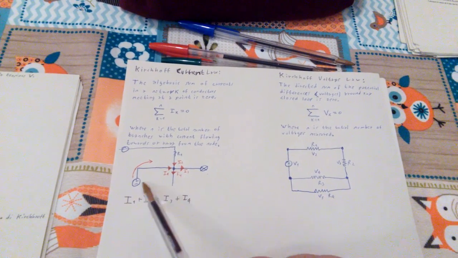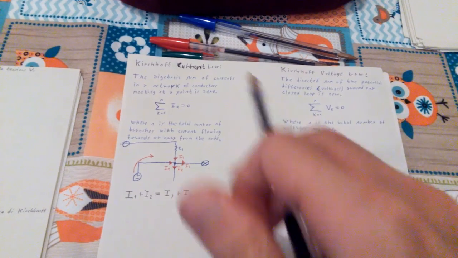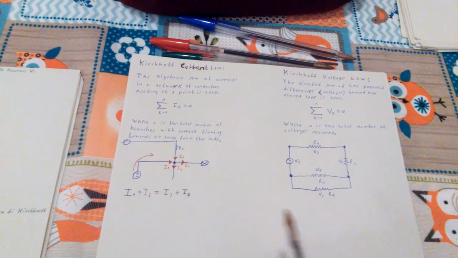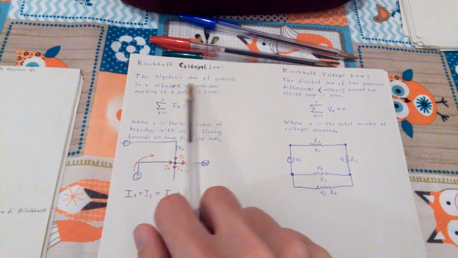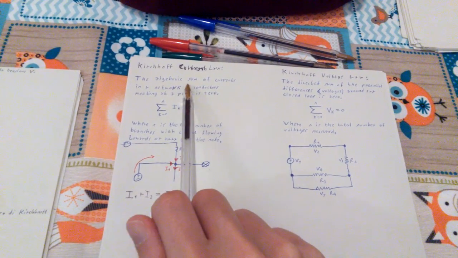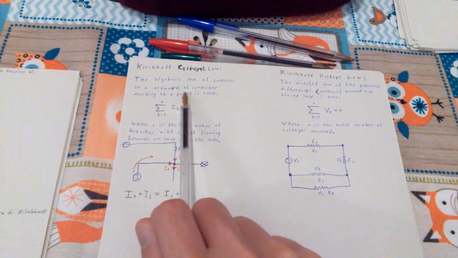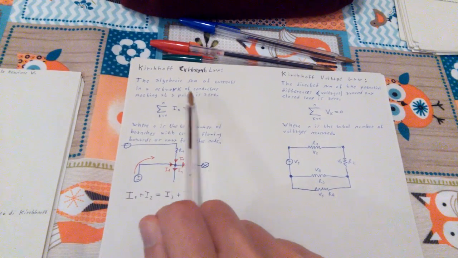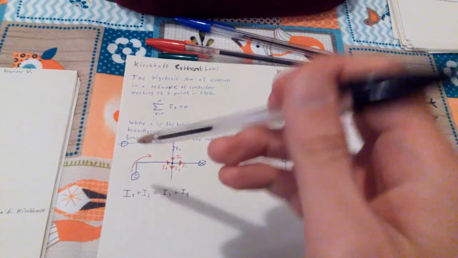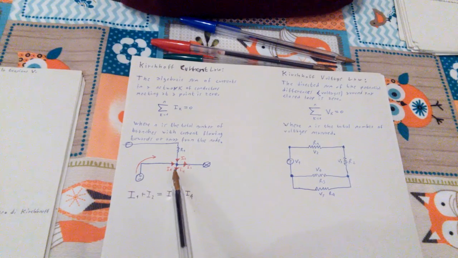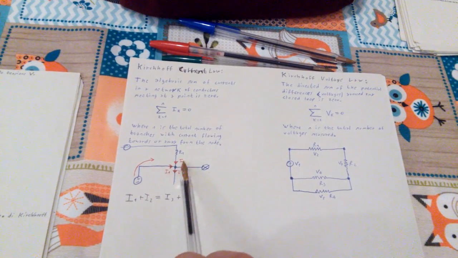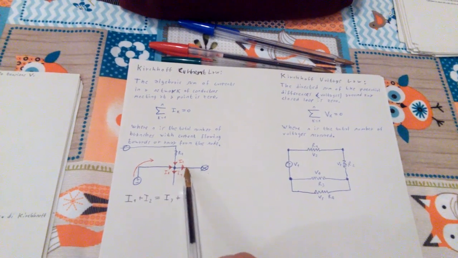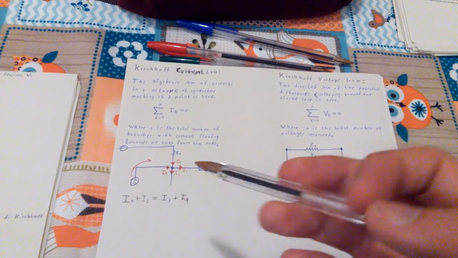But this is generally not very useful. It's more useful to write it like in the main definition: the algebraic sum of currents in a network of conductors meeting at a point is 0. So let's suppose that we consider the current entering a node as positive and those exiting the node as negative.